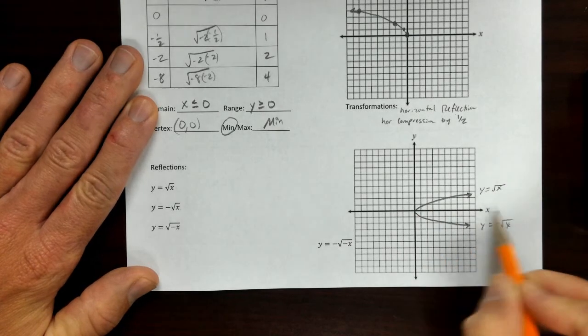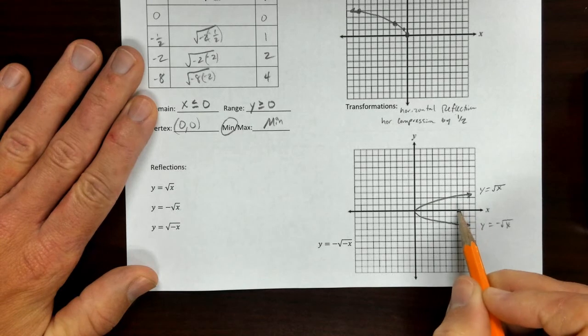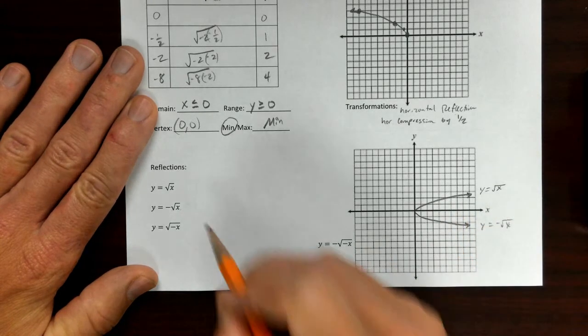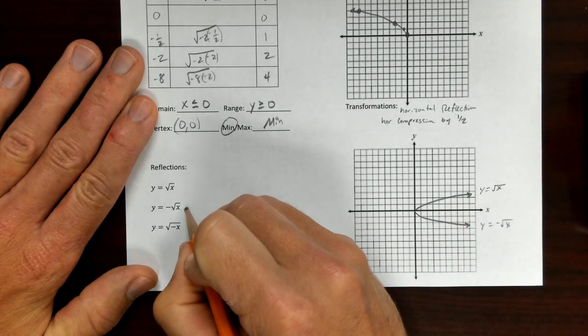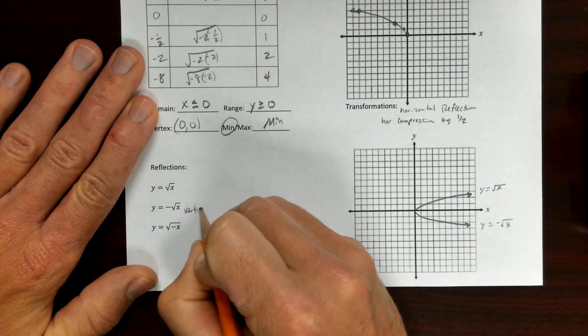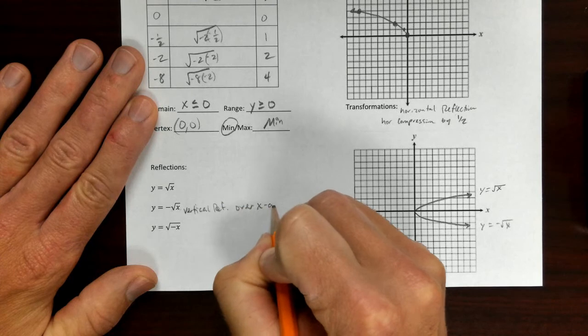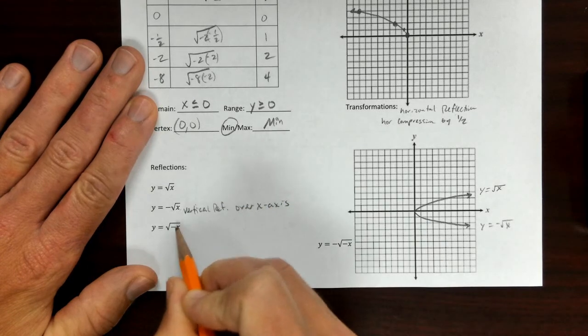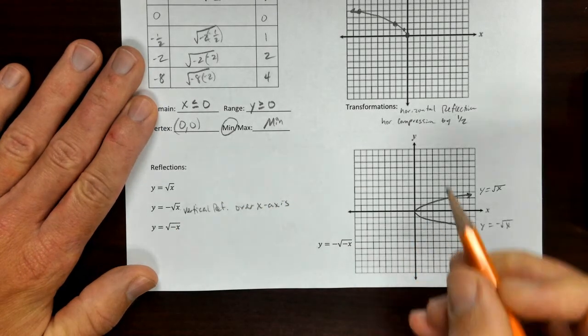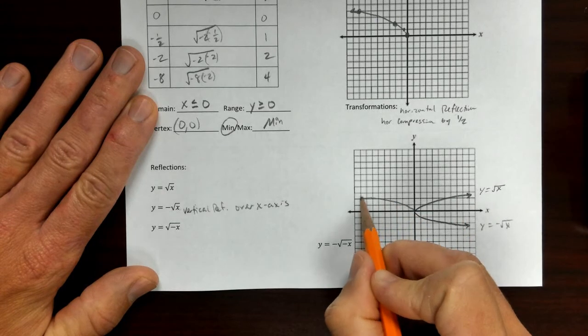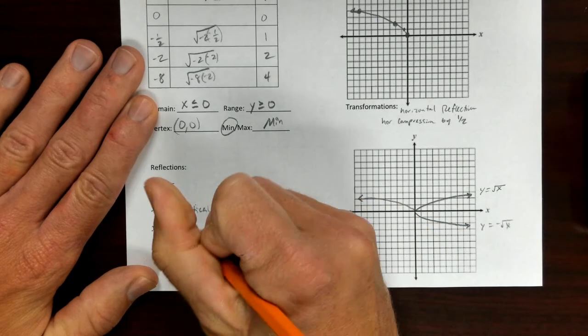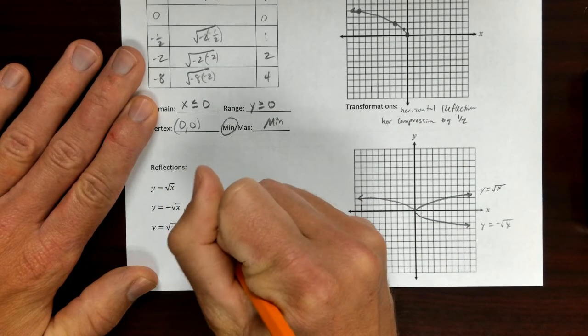So that is a reflection over the x-axis. Okay, reflection over the x-axis. And we would say this is a vertical reflection over x-axis. Now the negative inside, we just saw the negative inside is going to reflect it horizontally. So it looks like this. So we'd say that is a horizontal reflection.